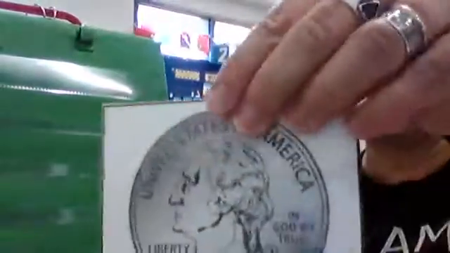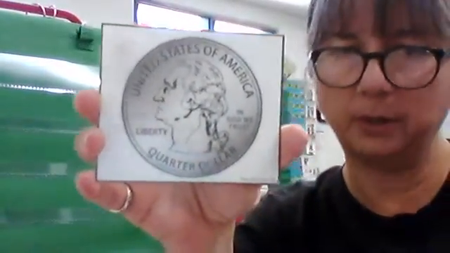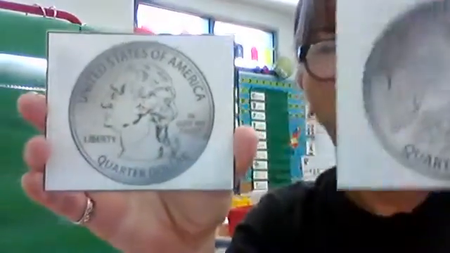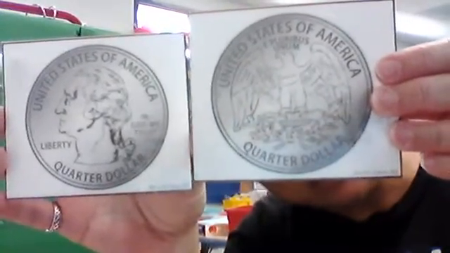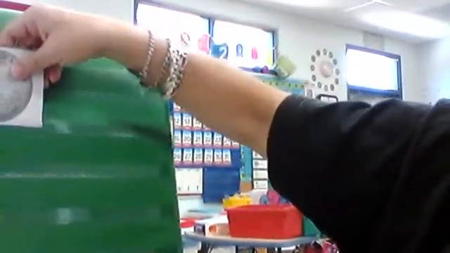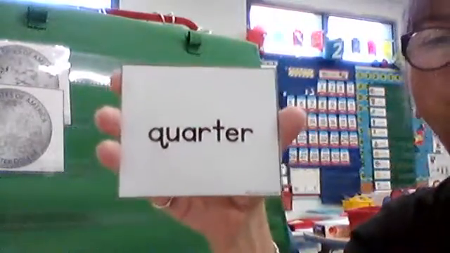What is this one? It's a quarter. That's the front. George Washington. That's the back. The eagle. Quarter. Oh, it's on the board, but you can't see it. Okay, what is the quarter worth? Let's take a look. I'm going to do this again. Or how do we say quarter? Let's spell it. What does that say? Quarter. Q-U-A-R-T-E-R. Quarter. It goes there.